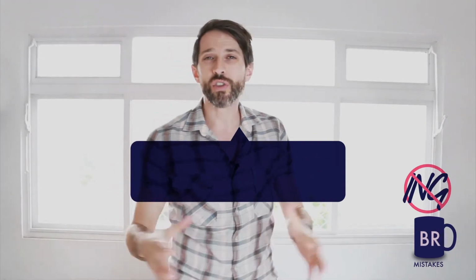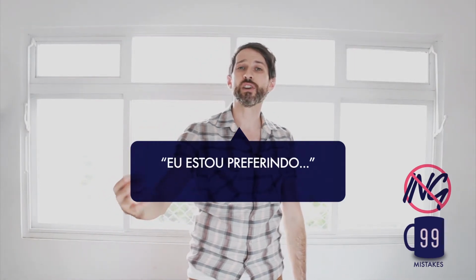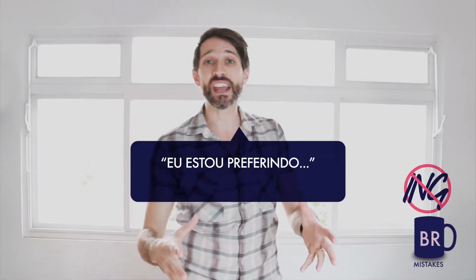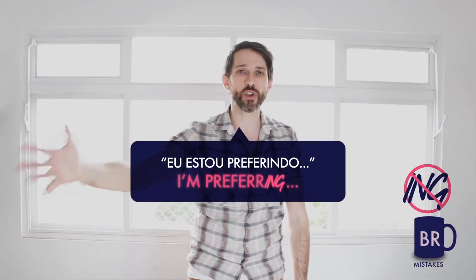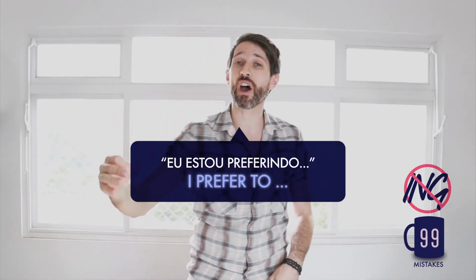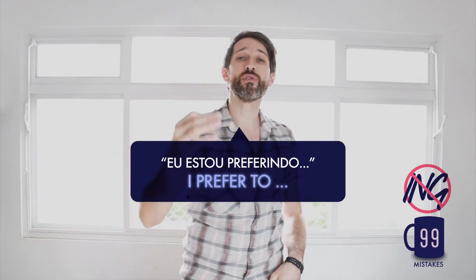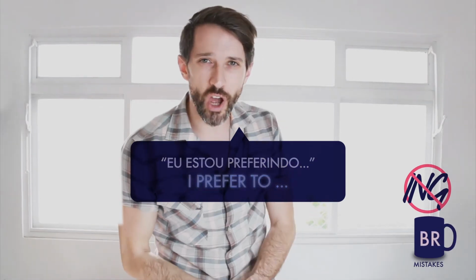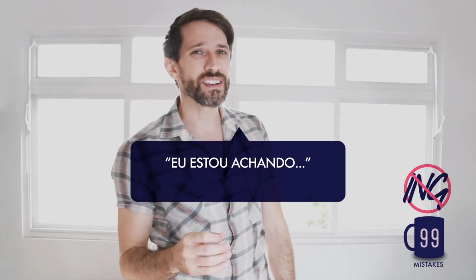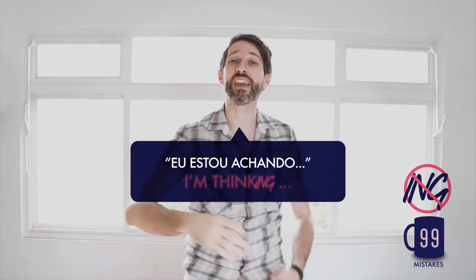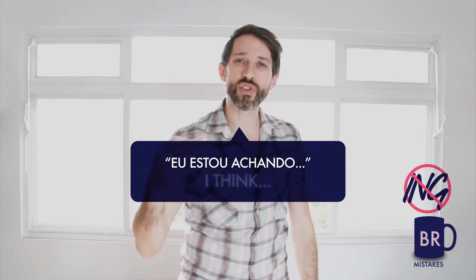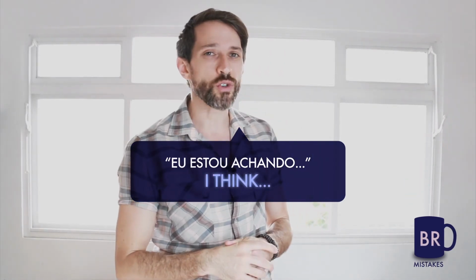Or, for example, the verb prefer. Eu estou preferindo viajar para a montanha do que a praia. In English, we can't say I'm preferring to do something. It's a verb that doesn't allow ing. So you prefer to do something or you prefer to do something else. Also, the verb to think. Eu estou achando que esse presidente é meio ruim. In English, we can't say that I'm thinking that this president is rather bad. In this case, you would say that you think the president is not all that great.